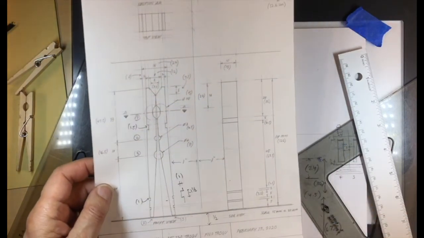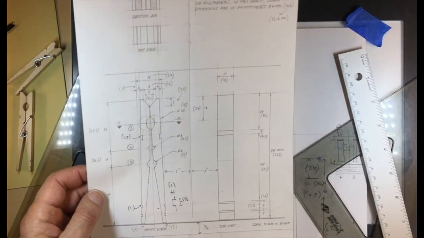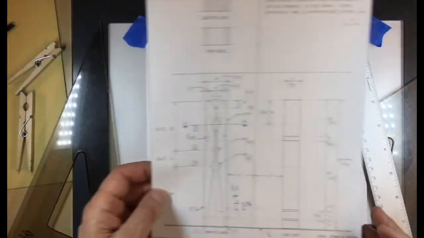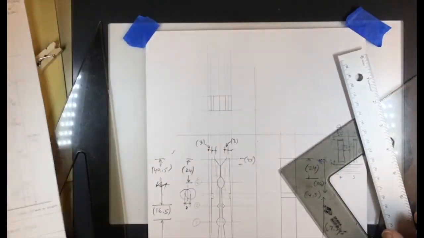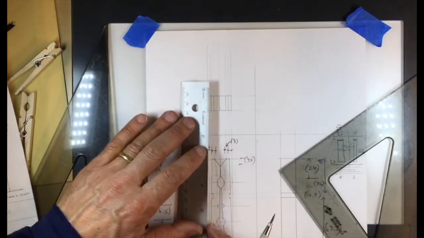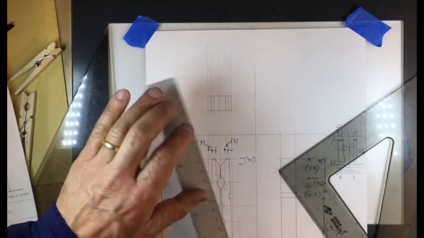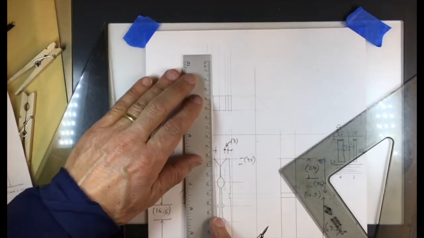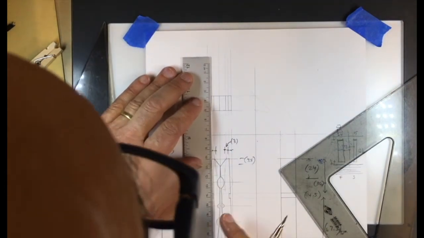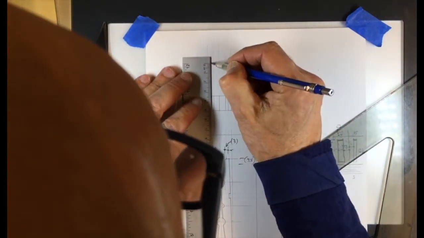So let me just quickly... 15, so this will be here. So this is now my section at the top.